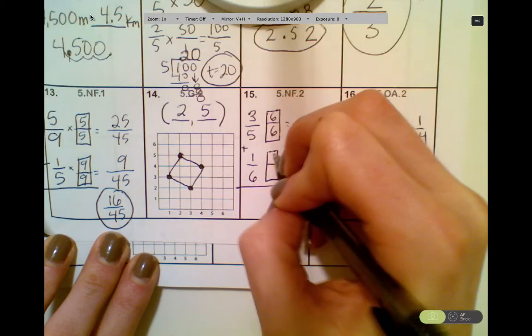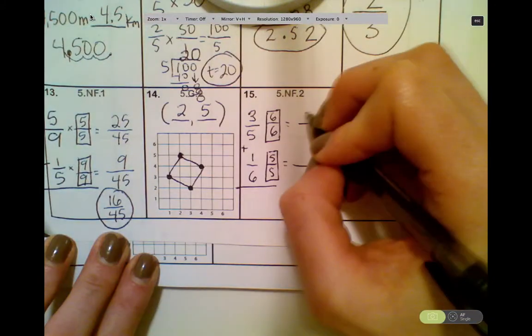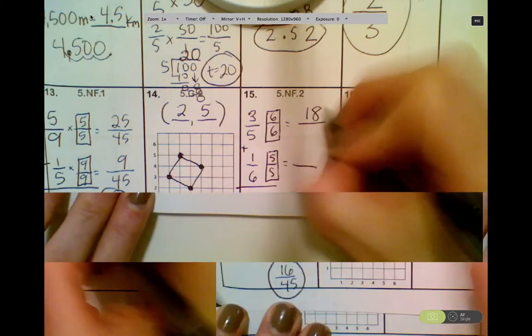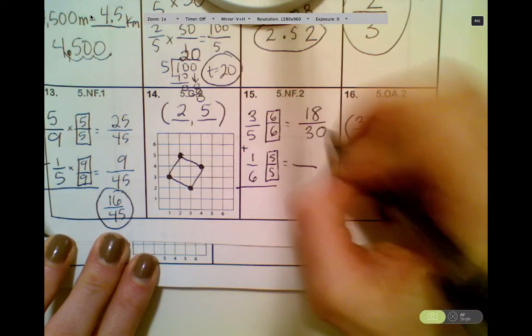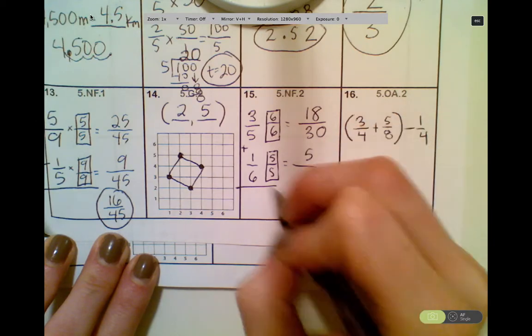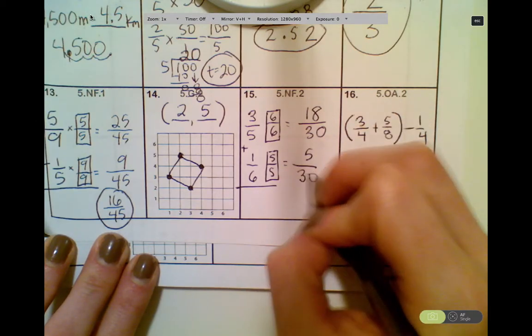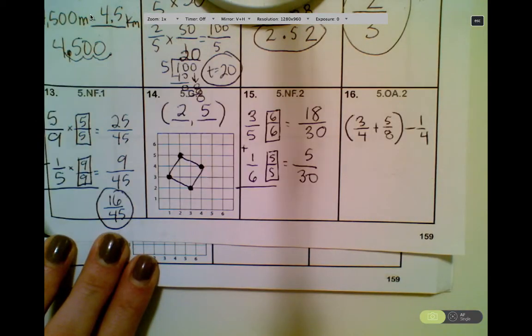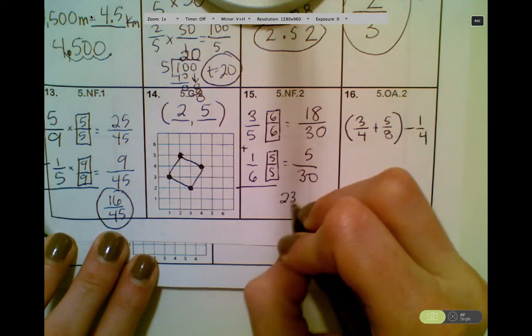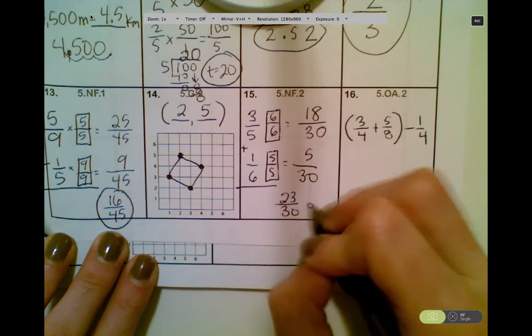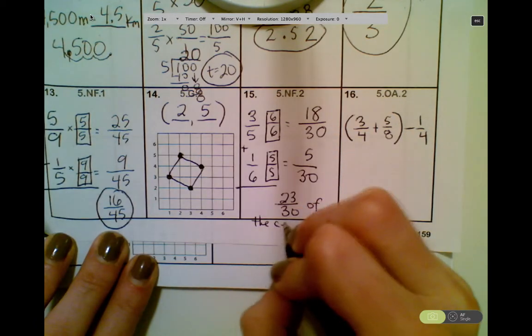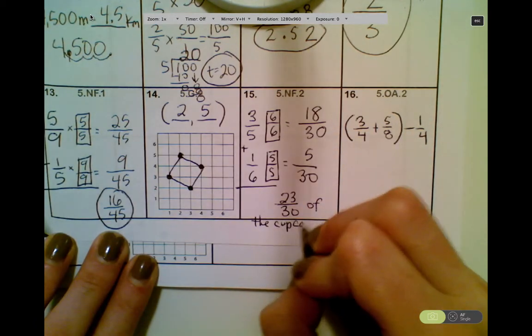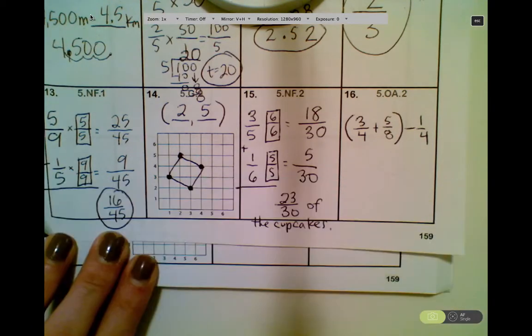I'm going to multiply the denominators. 3 times 6 is 18. 5 times 6 is 30. 1 times 5 is 5. 6 times 5 is 30. So now I can add 18/30ths plus 5/30. And I get 23/30 of the cupcakes. So we'll put our label there.